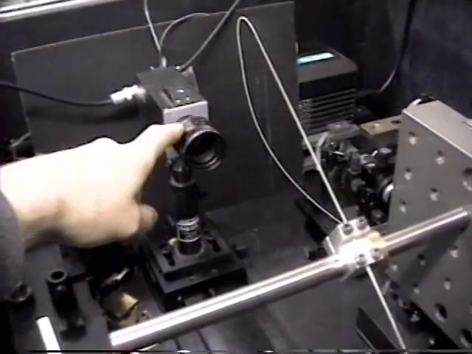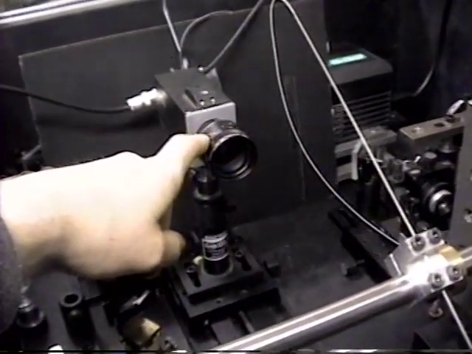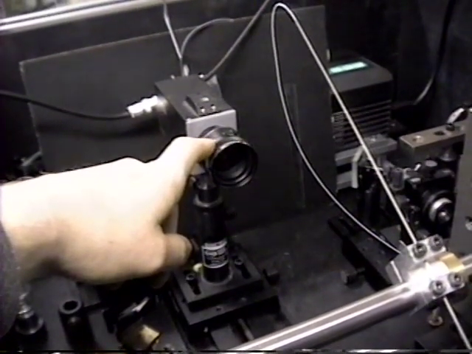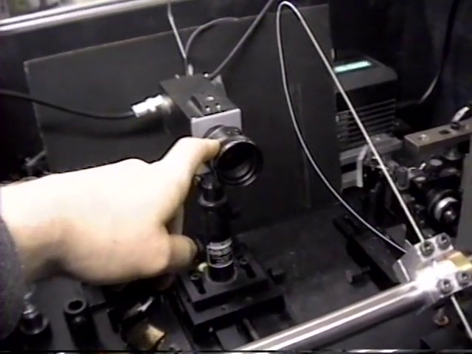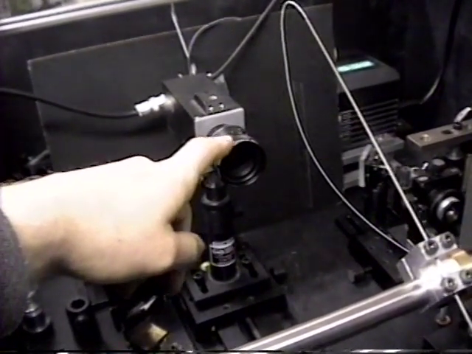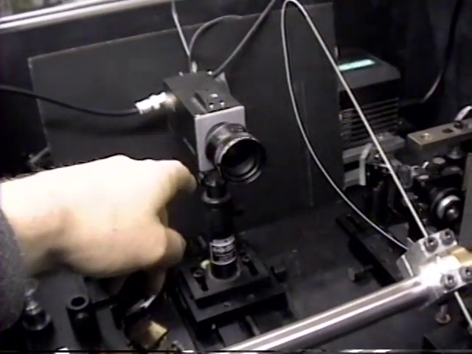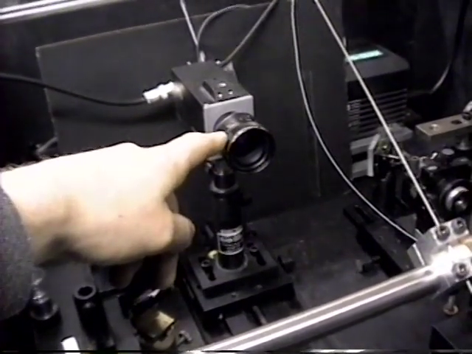lens on the camera here needs to be rebuilt with a lens of the correct focal length for our project. At the moment, this lens is just a lens off the shelf, and I don't even know the focal length of it, but it's not the right kind of lens.